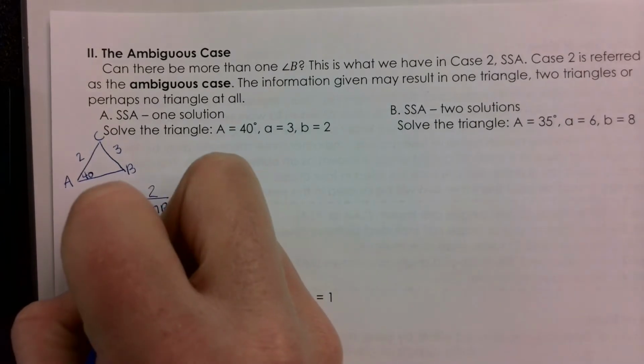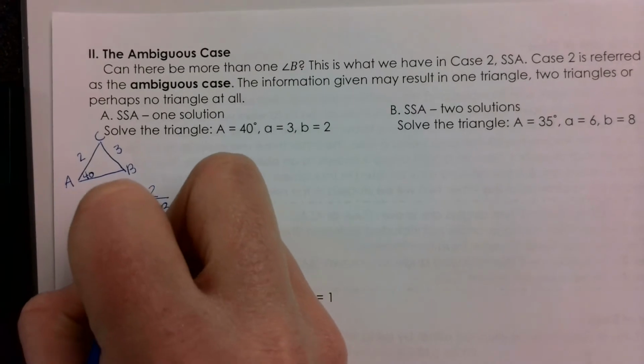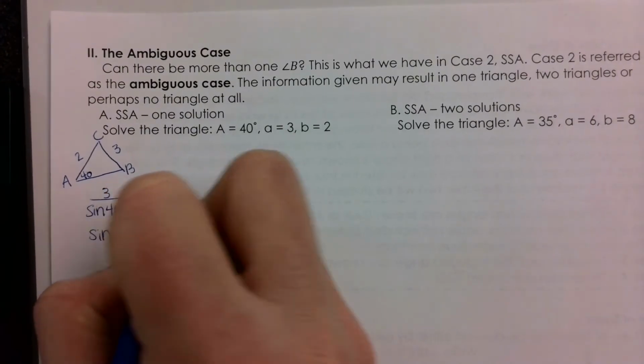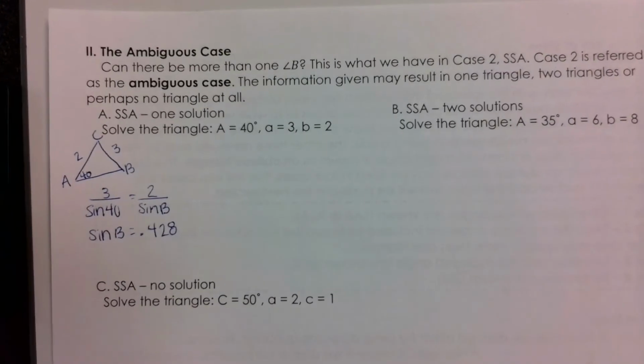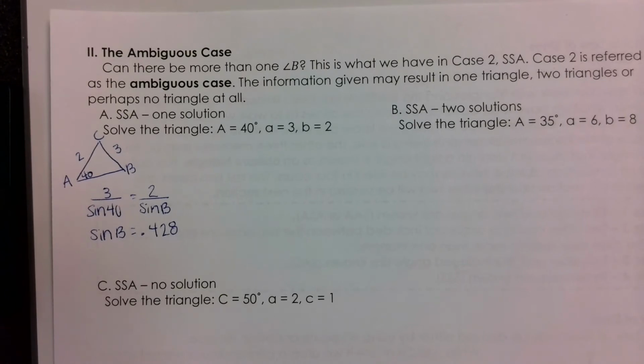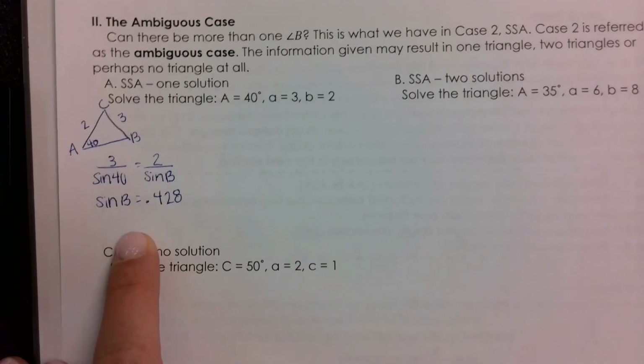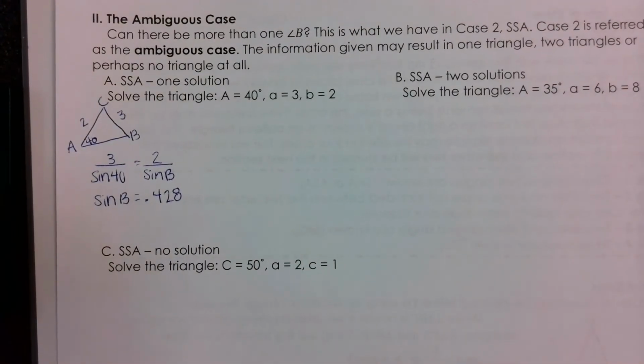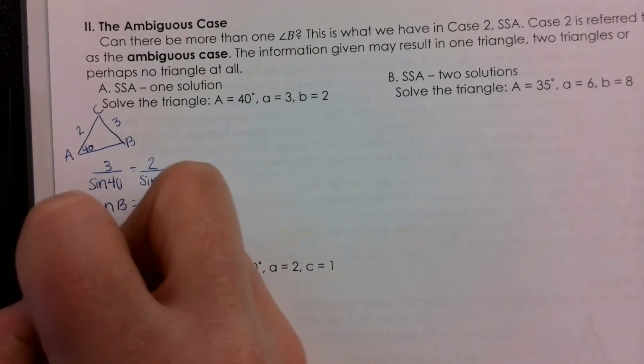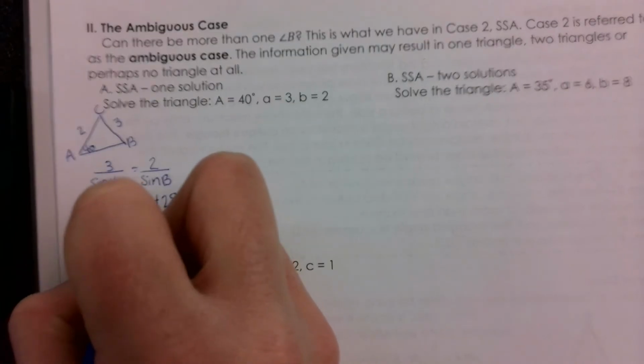0.4. Can we go a few more decimal places? That's good. Are we all right with that? Questions? So then we've got to do inverse sine of this number, and that's going to be what angle B is. So do inverse sine of 0.428, and we get 25. I have 25.4.